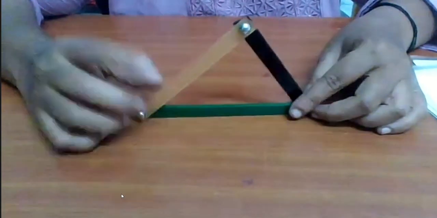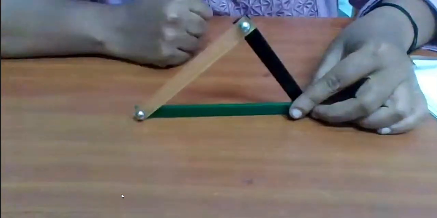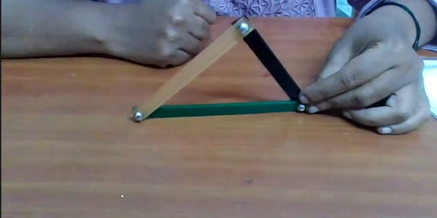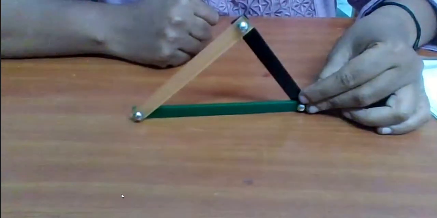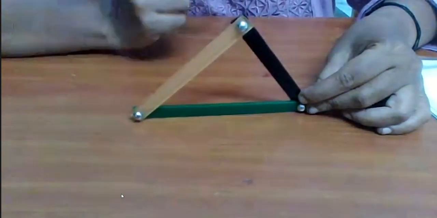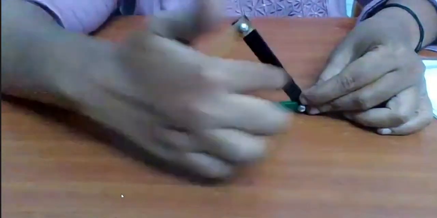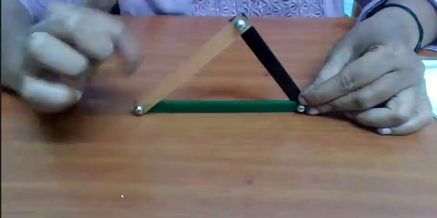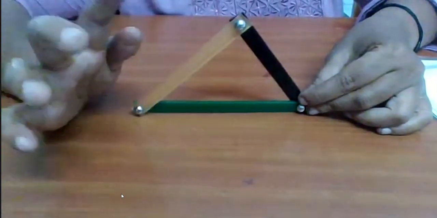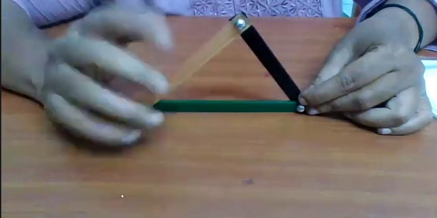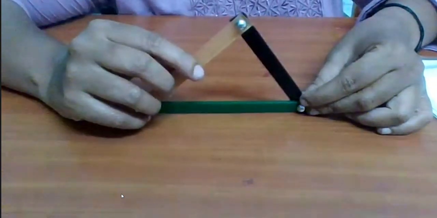Okay, so what do you think? Is it a regular or irregular polygon? Irregular. How do you say this is irregular? Because all the sides are different. All the angles are different. Okay, all the sides are different, or they are not equal. And then what about the angles? Angles are also different, right?